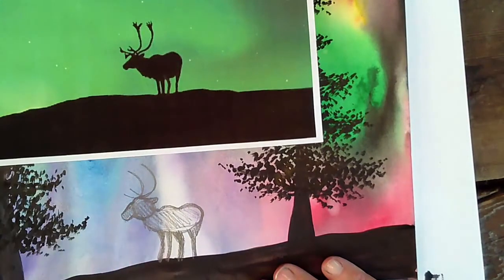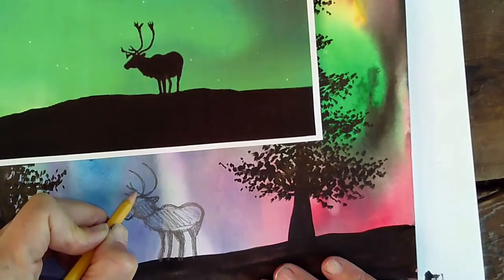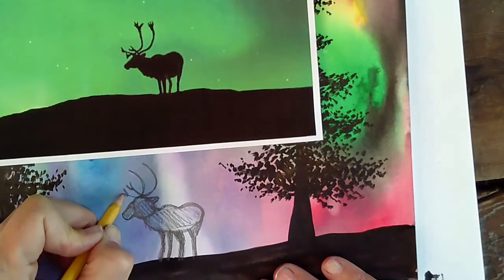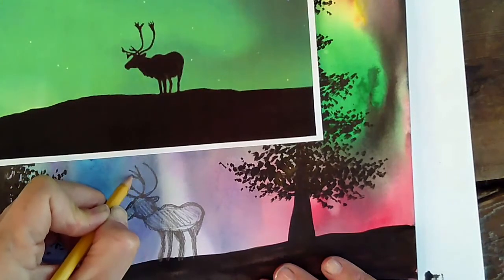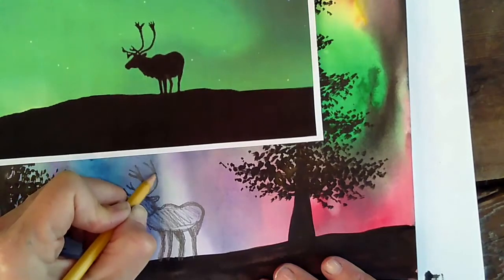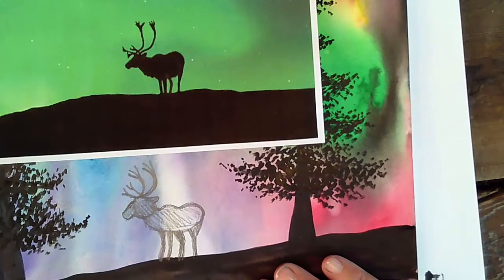And then from there, you can draw the little branches, the offshoots, however you would like. You don't have to copy what you're seeing in the photograph. You can kind of create it however you would like. I'm going to make mine pretty similar to what I see up there, just a little bit more exaggerated.